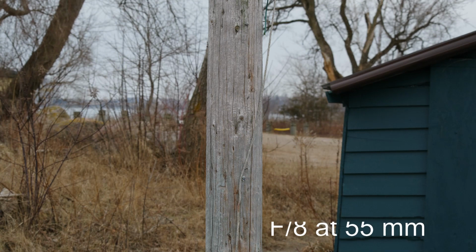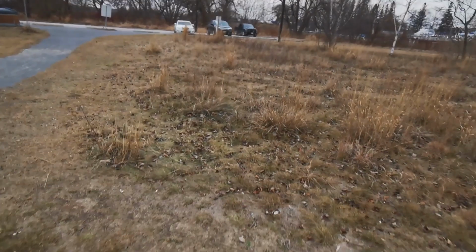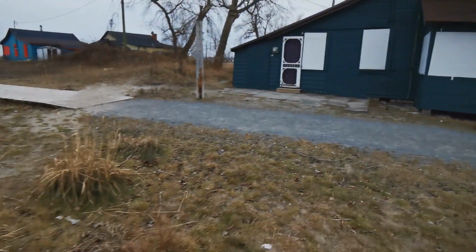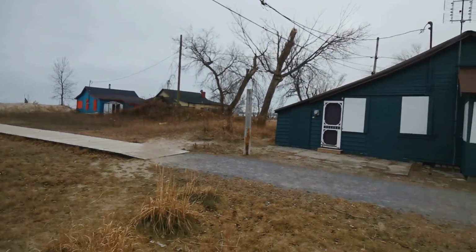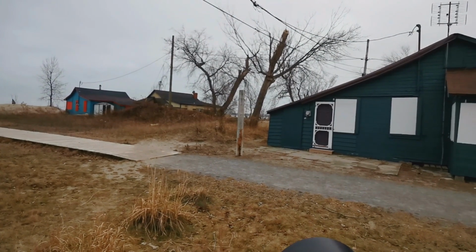And now what I'm going to do is actually step back and zoom in.